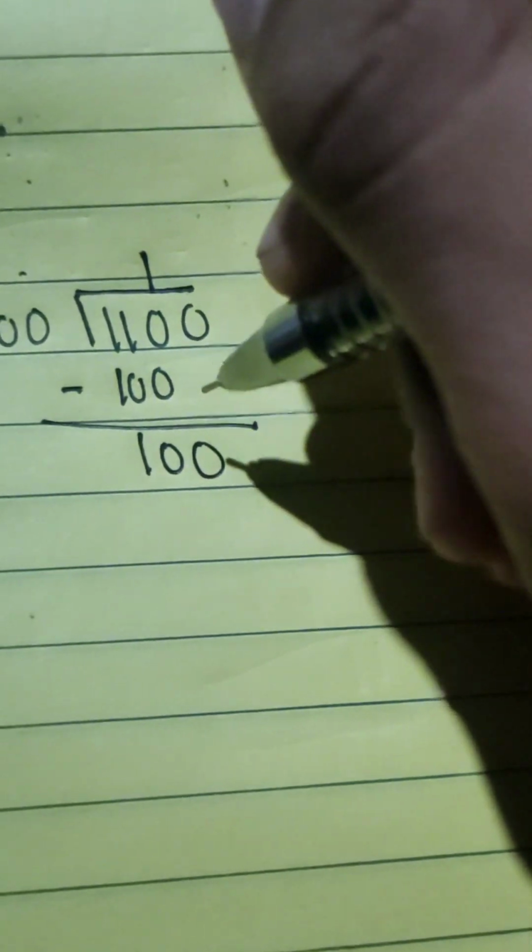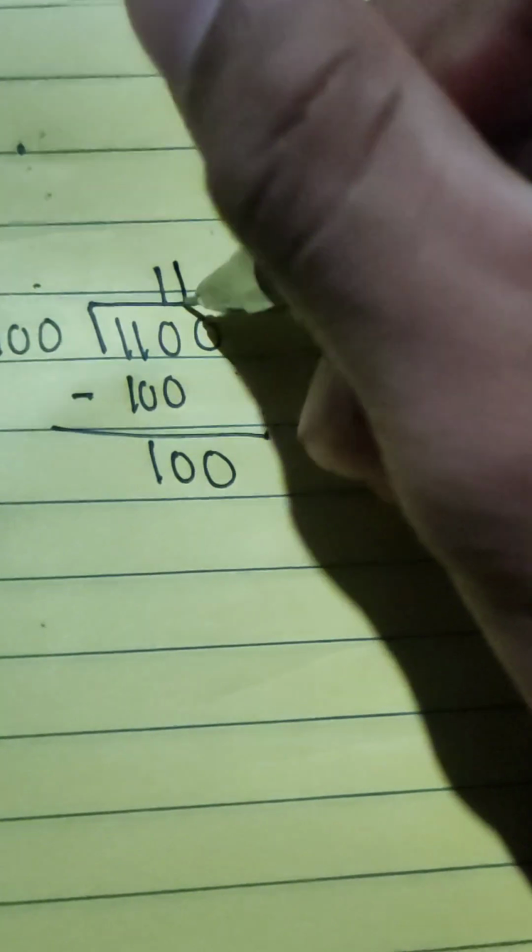Then divide it. 110 divided by 100 is equal to 1. Then multiply it. 1 times 100 is equal to 100. Then subtract it. 110 minus 100 is equal to 10. And just simply bring down the 0 and divide it again by 100. So it's equal to 1.